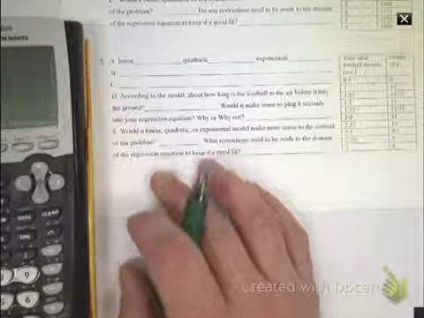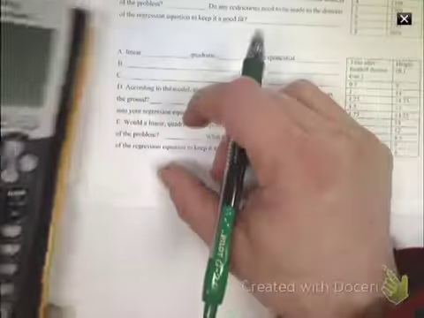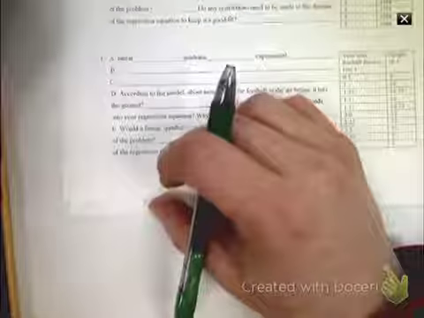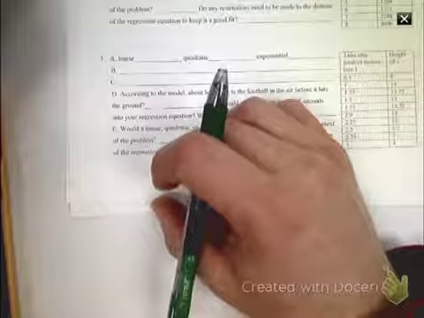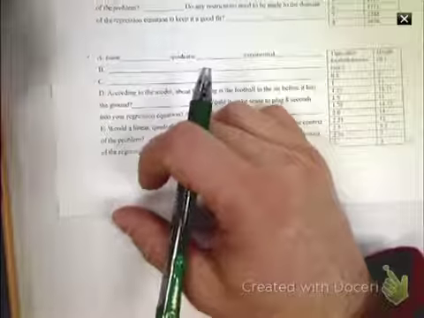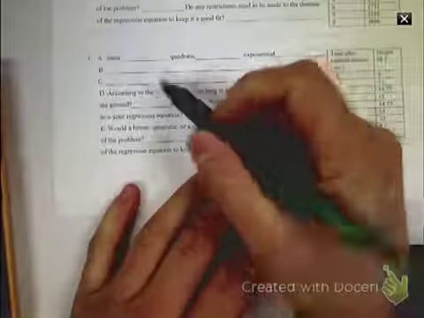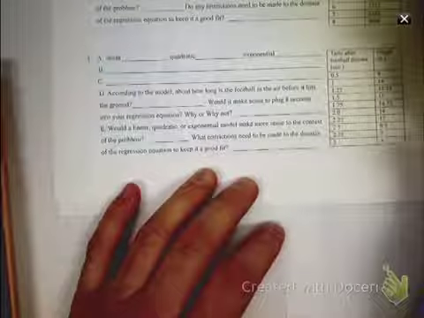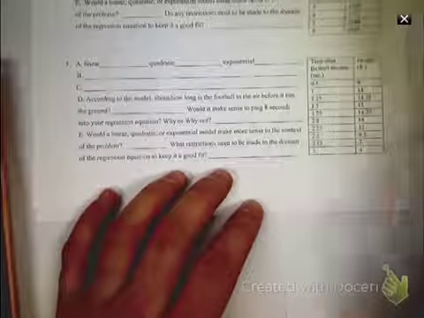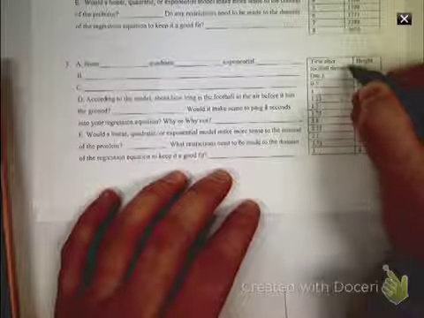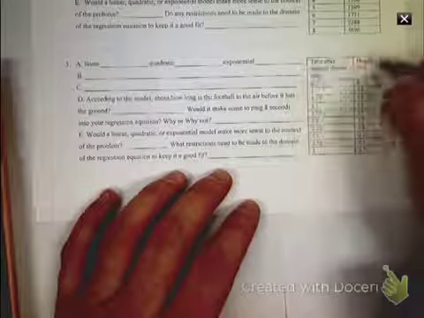All right, in this lesson we're continuing to study regressions, best fit models, both linear, quadratic, and exponential. In this particular case, we're going to continue the lessons here. There have been several ahead of this. So in this problem, we're looking at the time after a football is thrown versus its height.